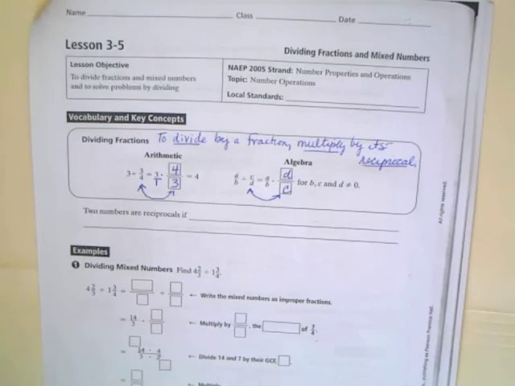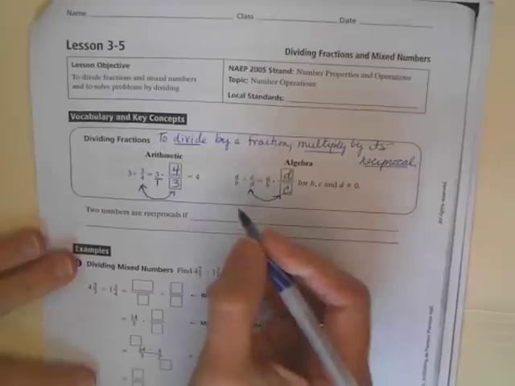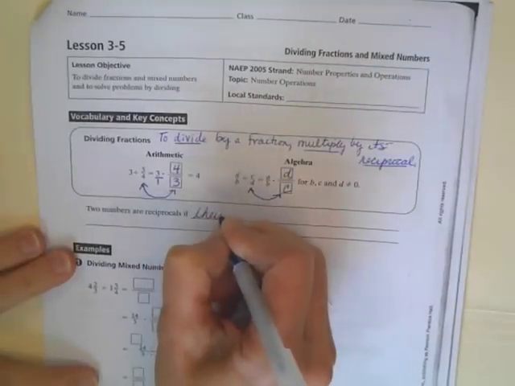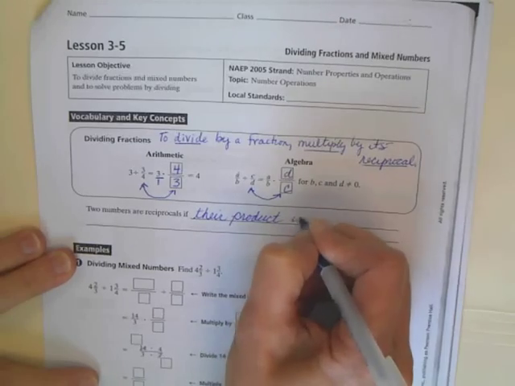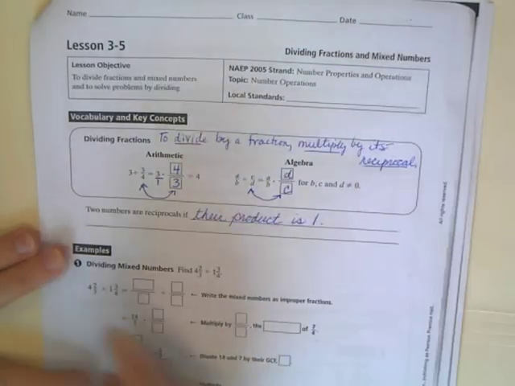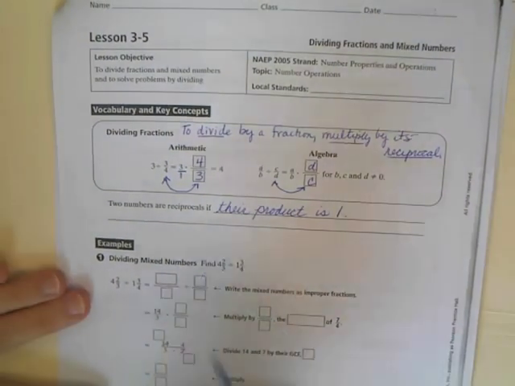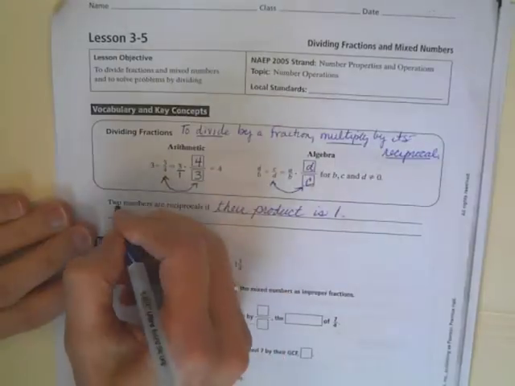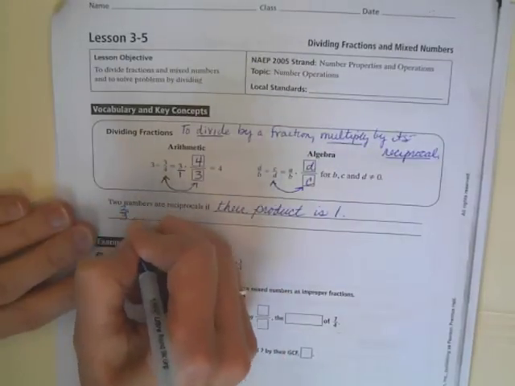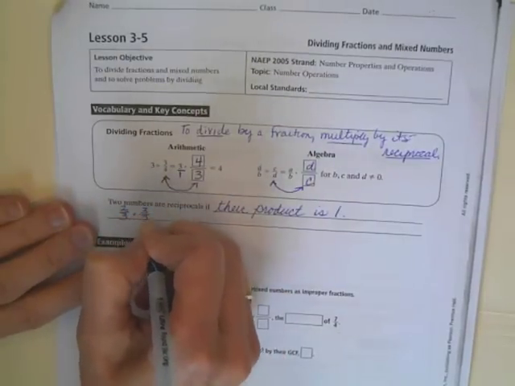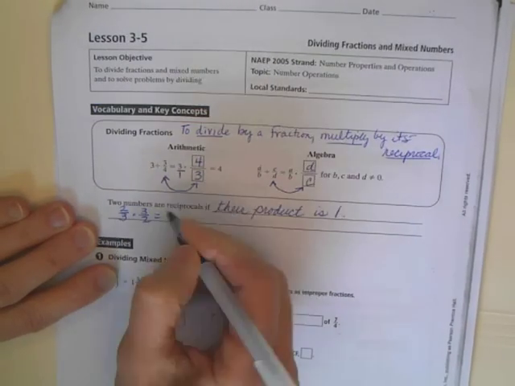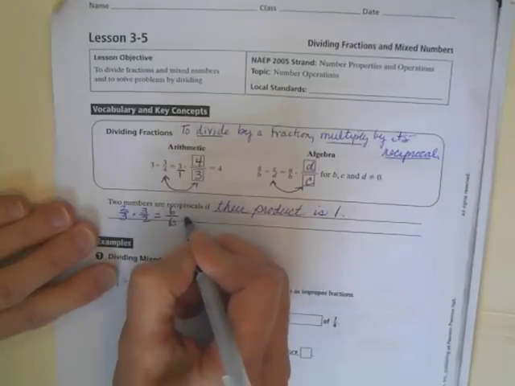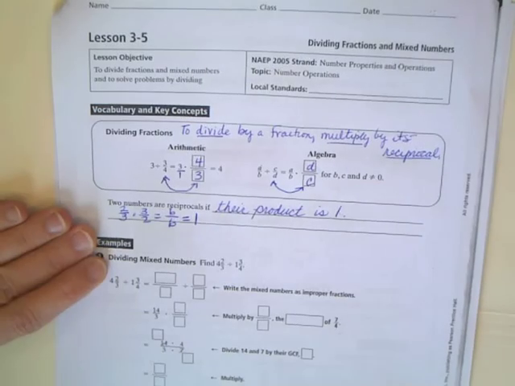Those are reciprocals, C over D and D over C. Two numbers are reciprocals if their product is 1. And here are a couple of examples. If I take the reciprocals 2/3 and 3/2, and I multiply them together, and I'm not even going to cross cancel at this point, 2 times 3 is 6, 3 times 2 is 6, so their product is 1.